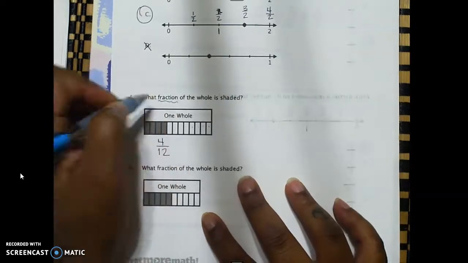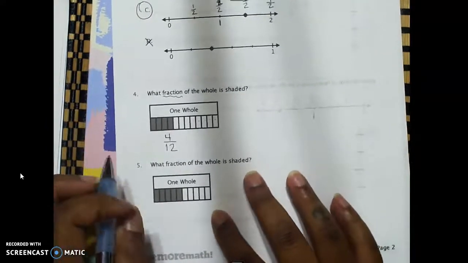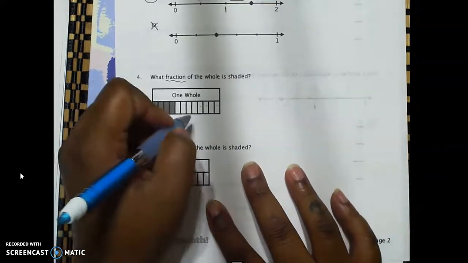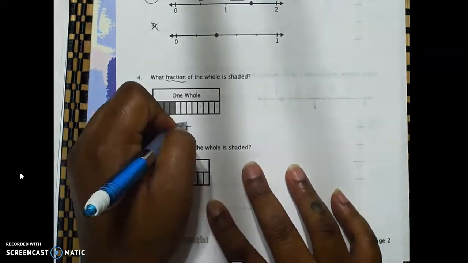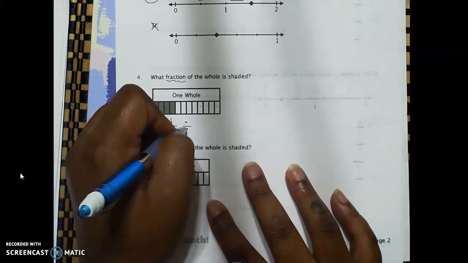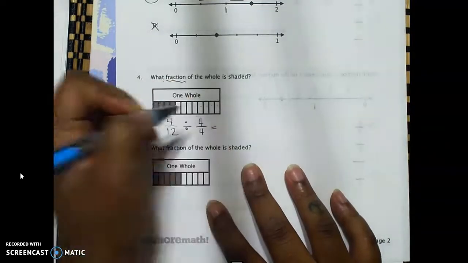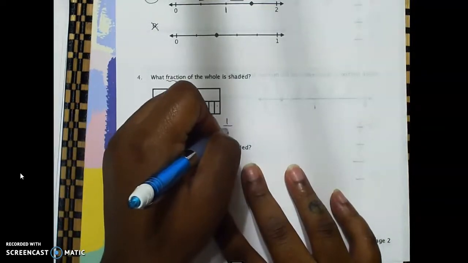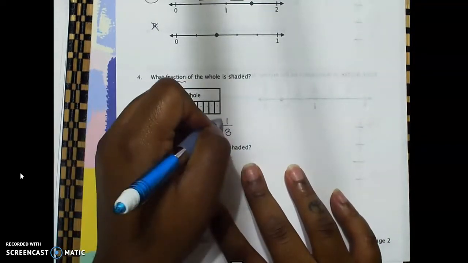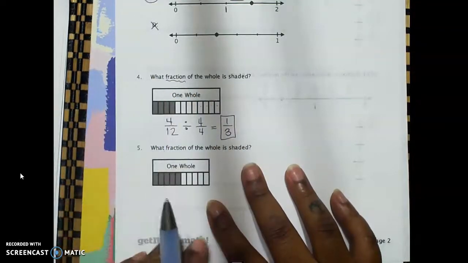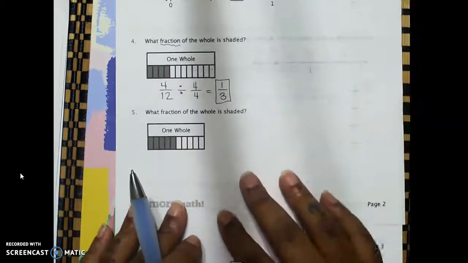But it wants to know the fraction. Well, 4/12 is a fraction, but remember we need to reduce or simplify to the lowest terms. So these are even numbers. They both can be divided by 2, but I also know that both of these numbers can be divided by 4. 4 divided by 4 is 1, and 12 divided by 4 is 3. So the fraction of this strip diagram shaded is 1/3.